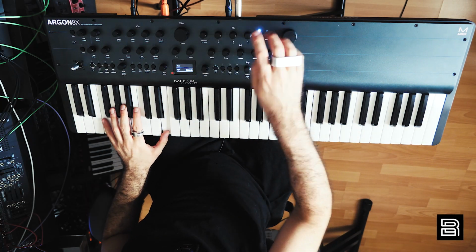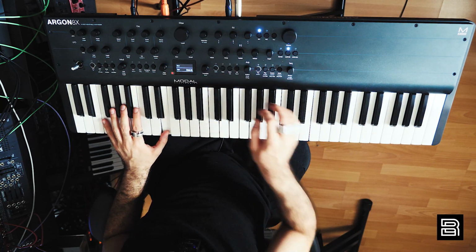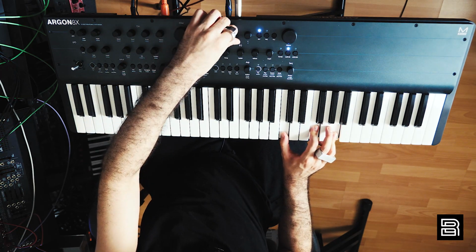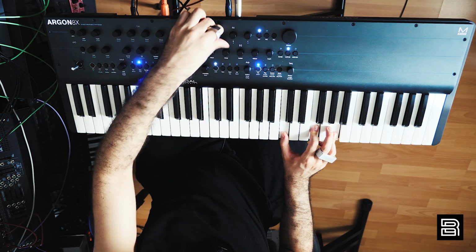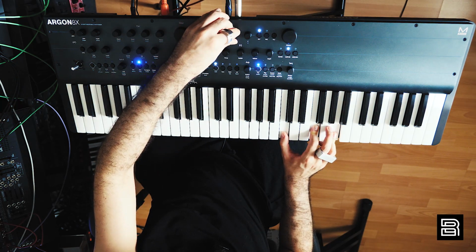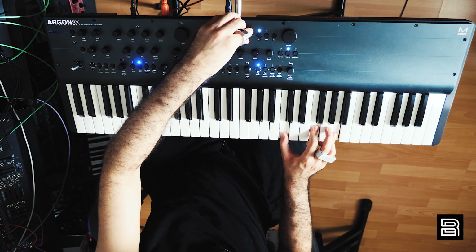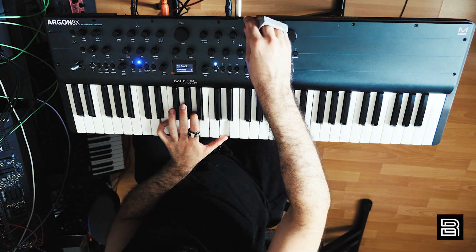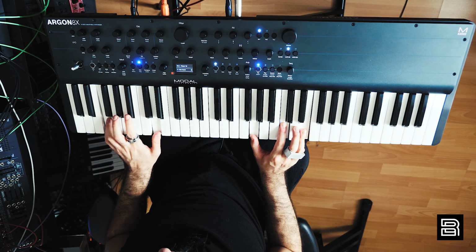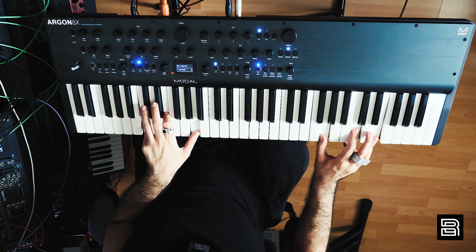Let's try out the phaser V2. It's a nice one. Adjustable pole count. Ooh. That's a nice phaser. I dig that.